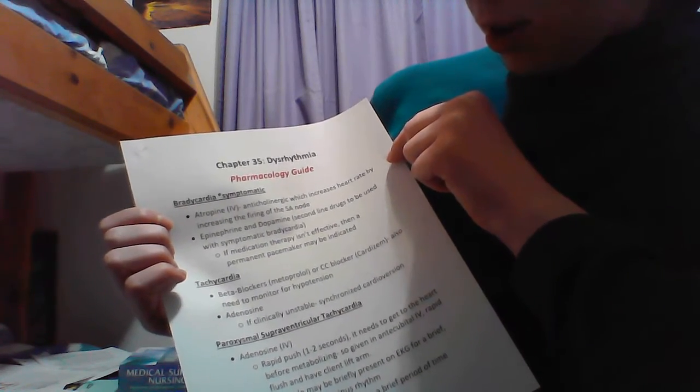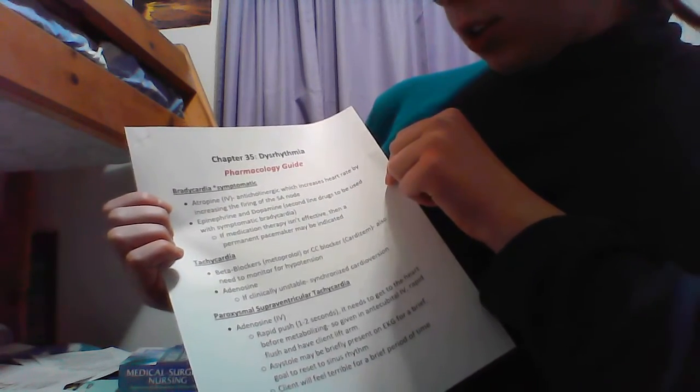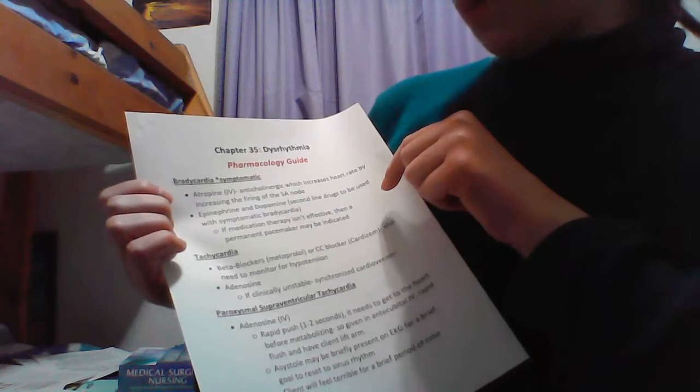The dopamine, and they can also have the atropine. So if it ends in -ine, just know that it's for bradycardia. You're going to want a medication like that.